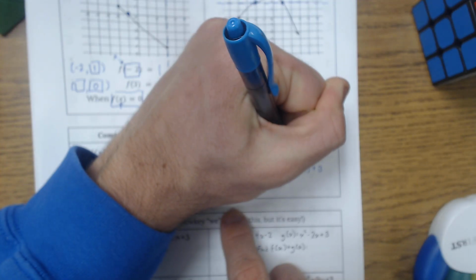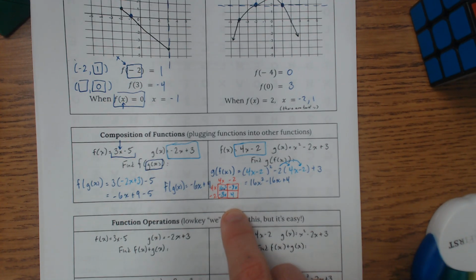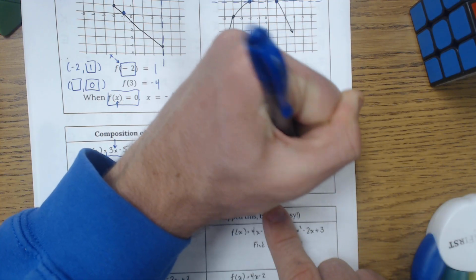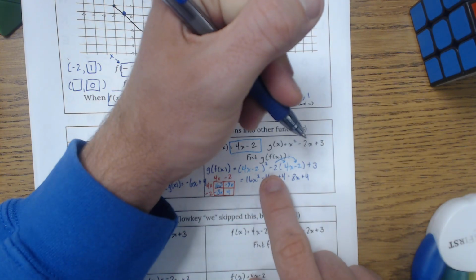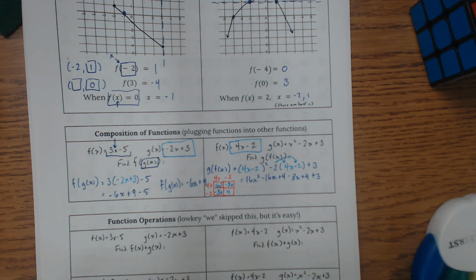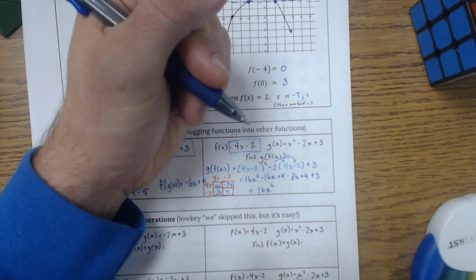Then I have this minus 2 times 4x minus 2. So I will distribute the -2. That will give me minus 8x. -2 times -2 is positive 4. And then I have a plus 3 on the very end. And then from there, I combine like terms. I have 16x squared.